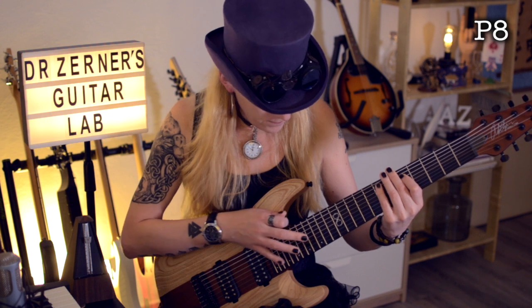You can use these two, the octave and the fifth, to find your way around and to experiment all over the neck because they are very easy to find since they match the fretted notes.